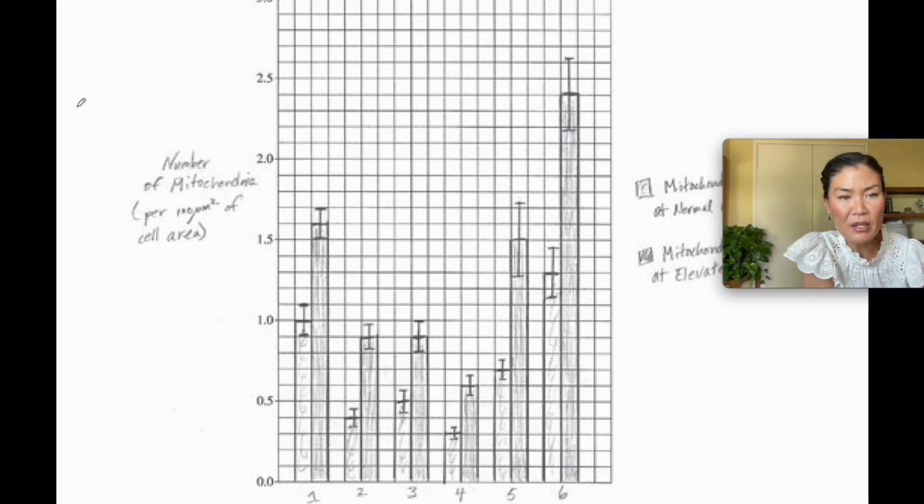But again, the dependent variable, it's what we're measuring. It's always on the y-axis. It's the number of mitochondria. And then also don't forget your units: per 100 micrometers squared of cell area. And then it got kind of cut off here, but down here it does say species. So species 1 through 6.